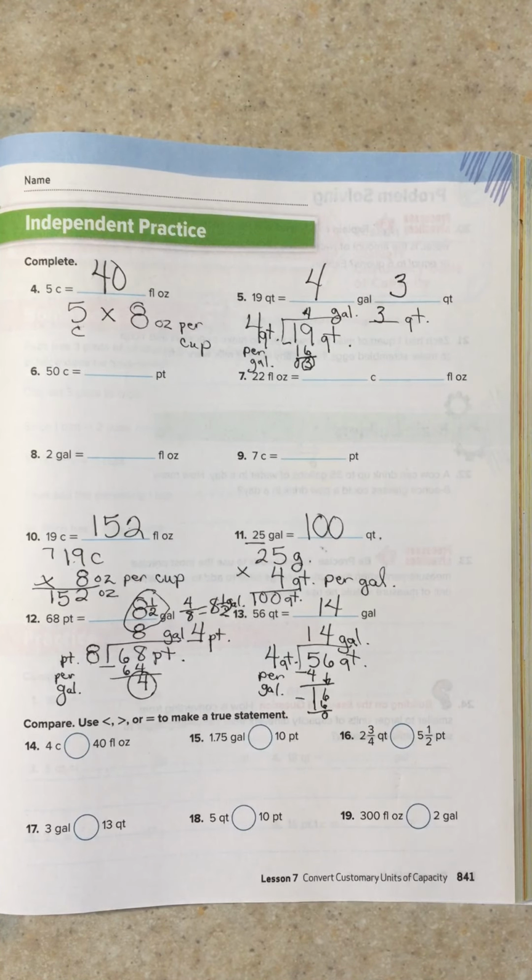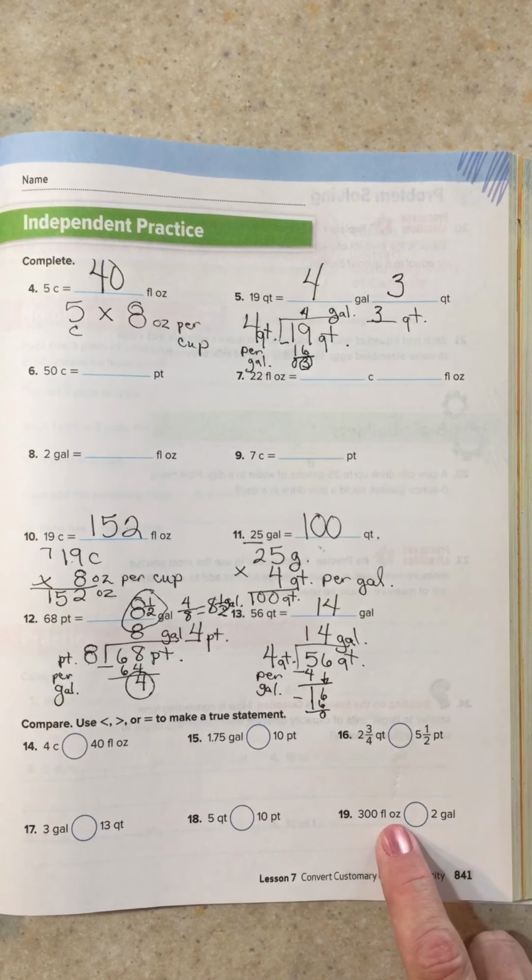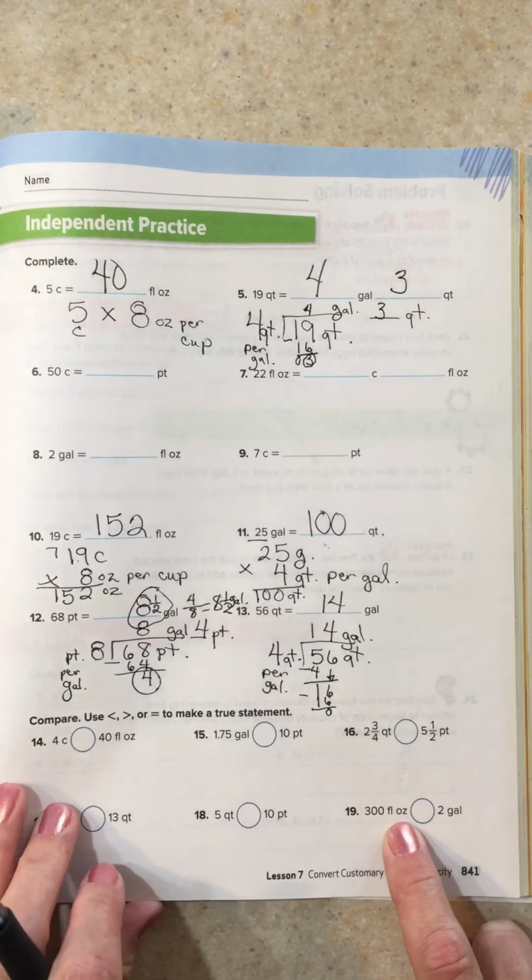Okay, let's go down here and then we will call it a day. We're at 26 minutes. Where to? This could be interesting. We need to figure out, I may end up skipping around, but I like this one. 300 fluid ounces is how many gallons?